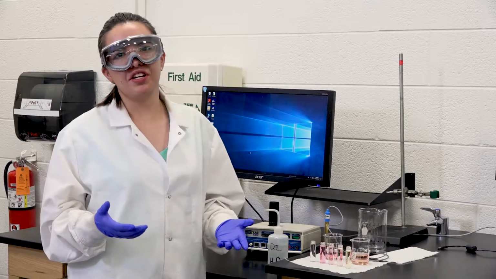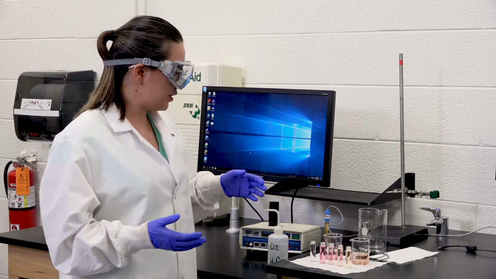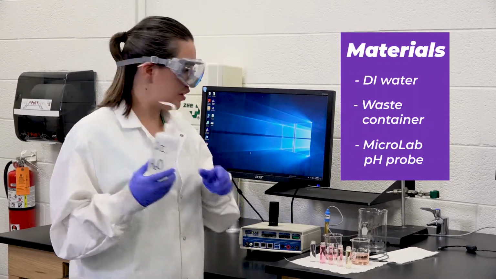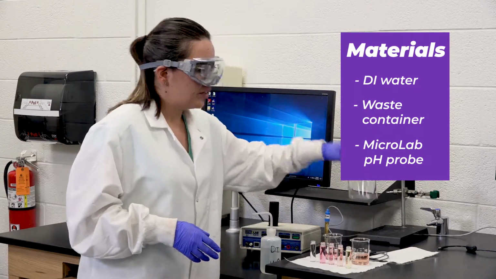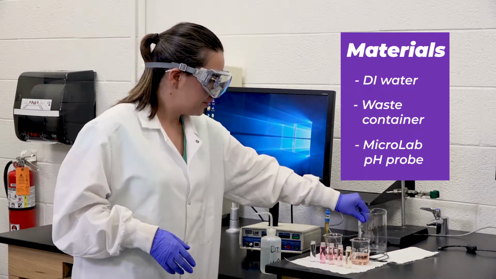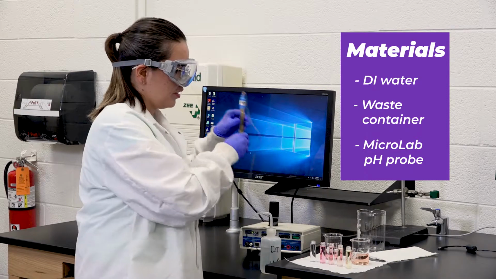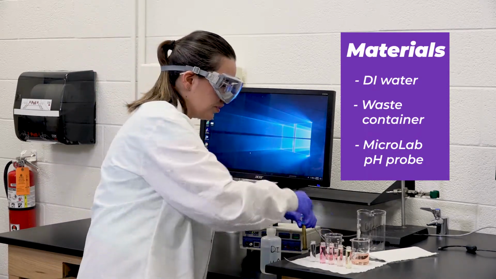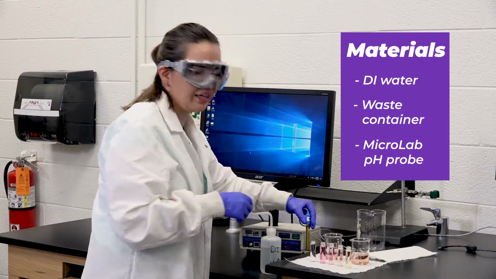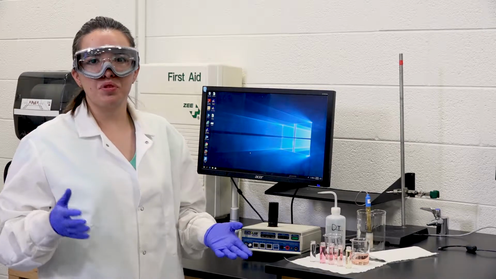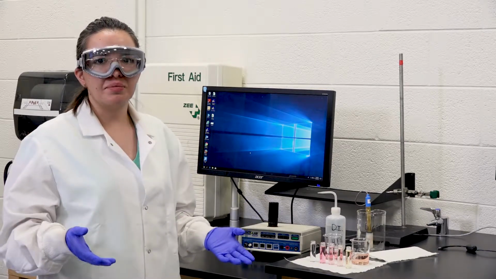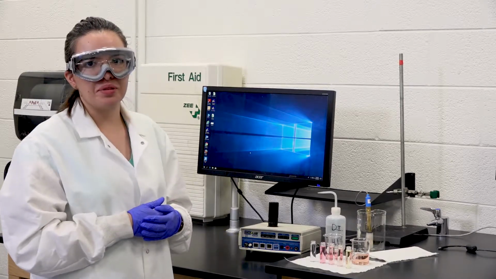In order to get started with the spectrophotometer analysis, we're going to need a few materials. We're going to need a squirt bottle of DI water, a waste container, and a pH electrode, which we'll plug into the spectrophotometer along with the solutions that we'll be measuring. We're going to begin with the absorbance and transmittance measurements for each of the solutions. To begin, we're going to open up the spectrophotometer software.